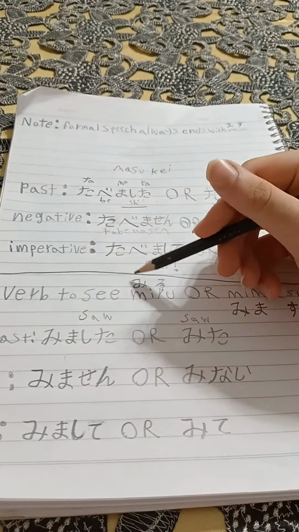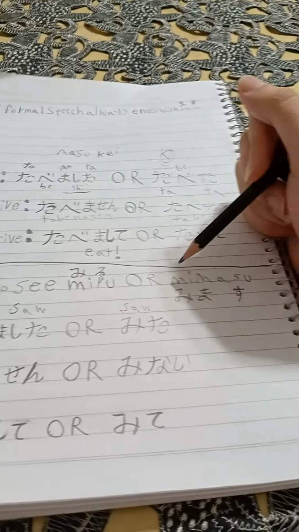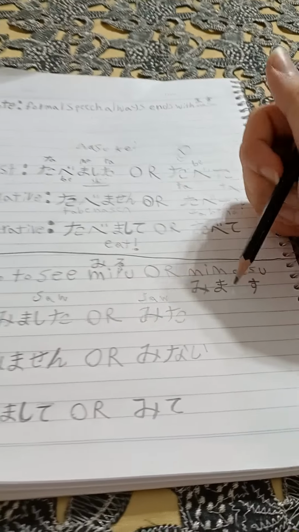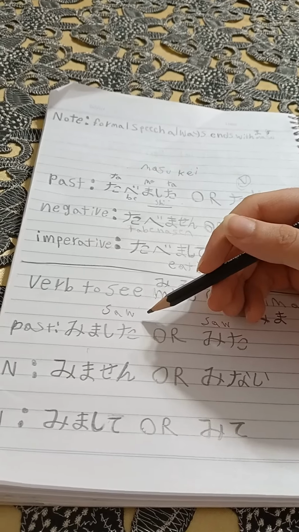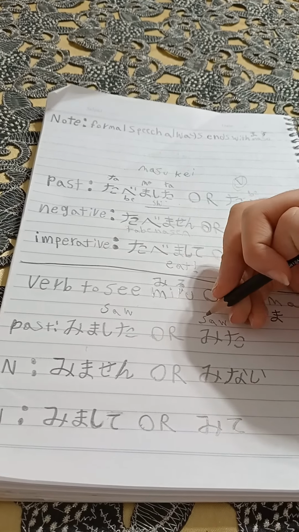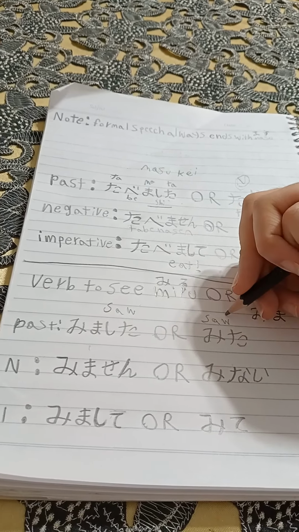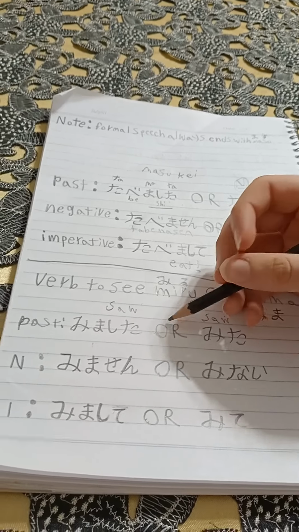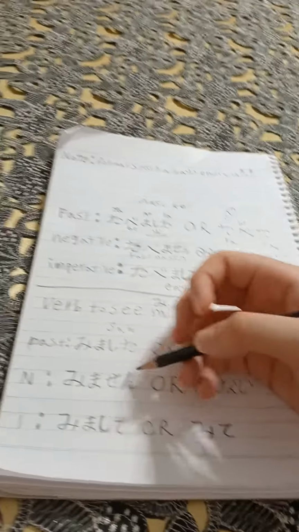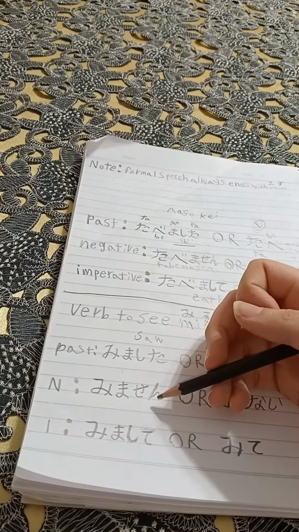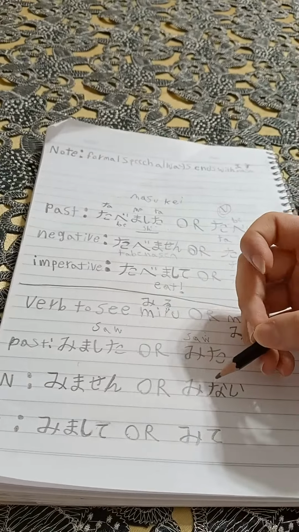Here we have the verb to see, miru, or mimasu in the formal speech. In the past it becomes mimashita, saw, or mita, also means saw. But you know, formal speech and normal speech. So here mimasen, and here minai.